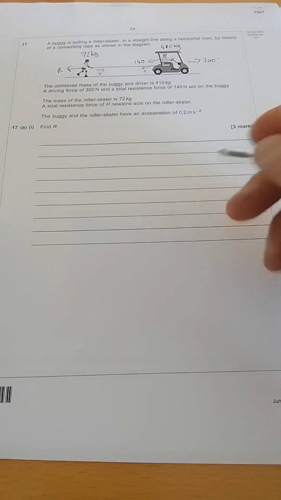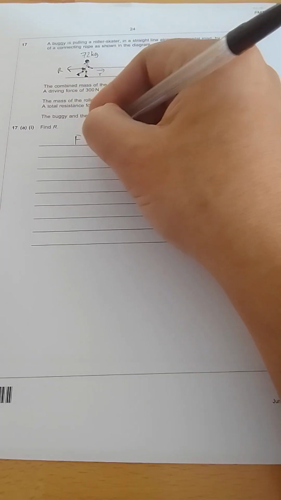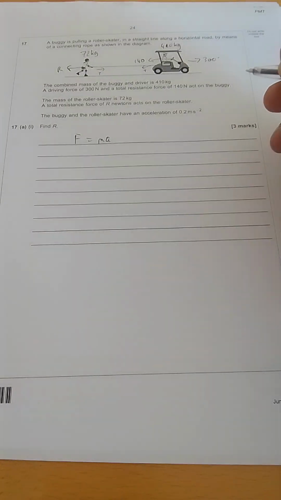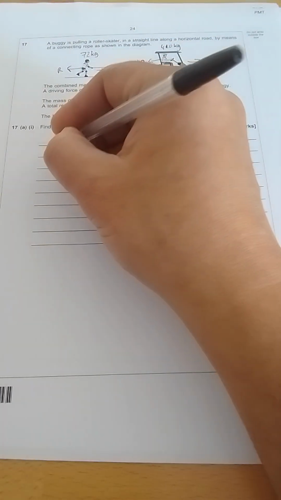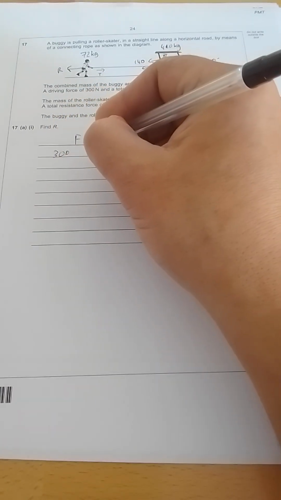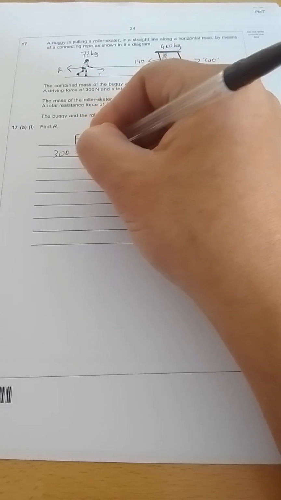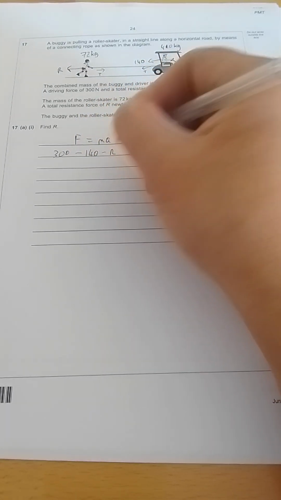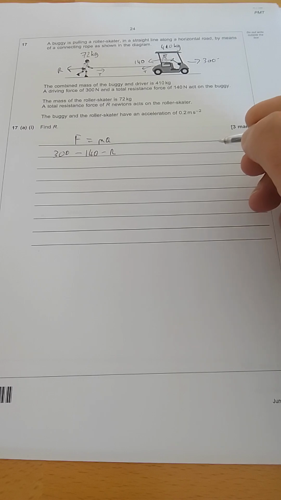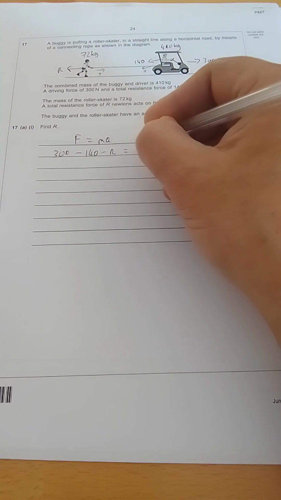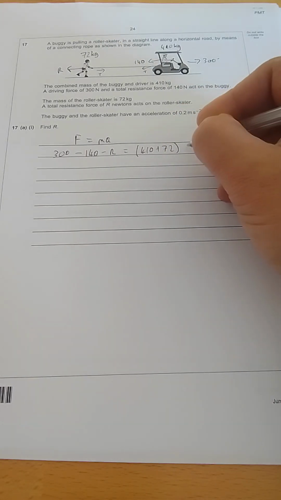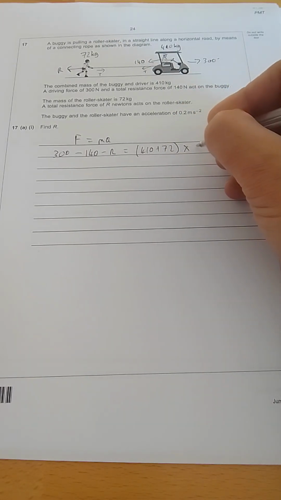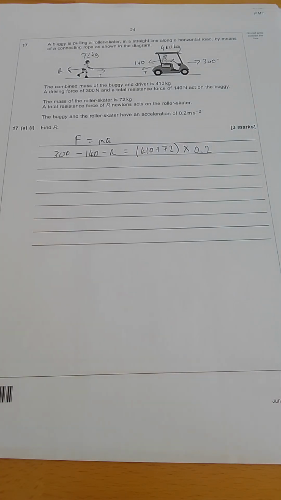So considering the whole system, we can use F equals MA. Now, what we can see is the forward forces, or the forward resultant, would be 300, and we'll subtract the backward forces, which will be minus 140 minus R. So that gives you the overall forward resultant force, and that's equal to the total mass of the whole system, which is 410 plus 72, times the acceleration, which we are told is 0.2. Okay, and all we have to do is solve that for R.